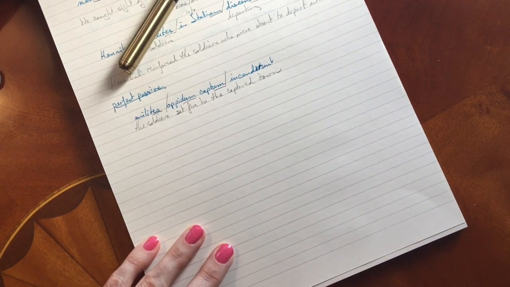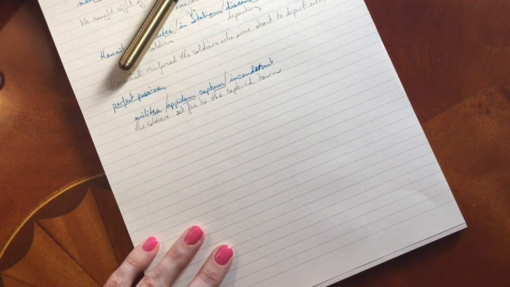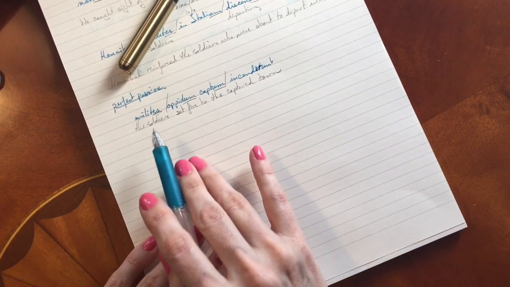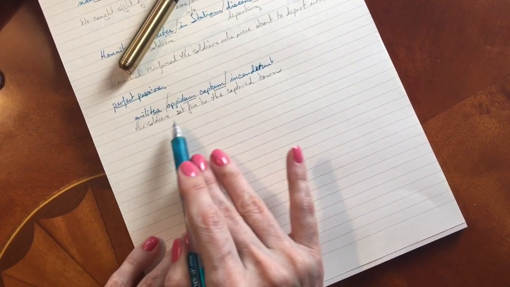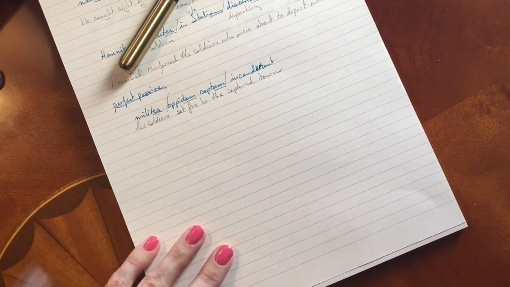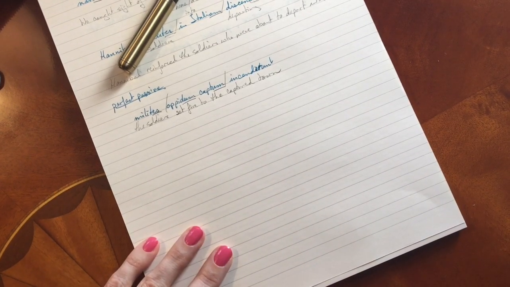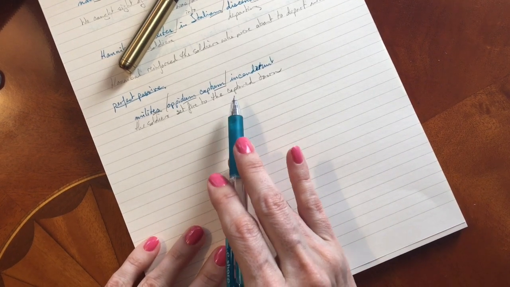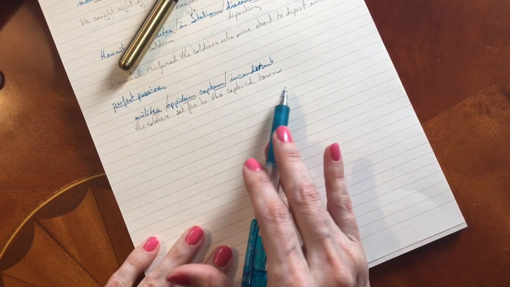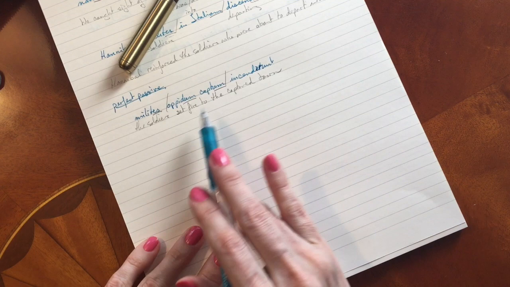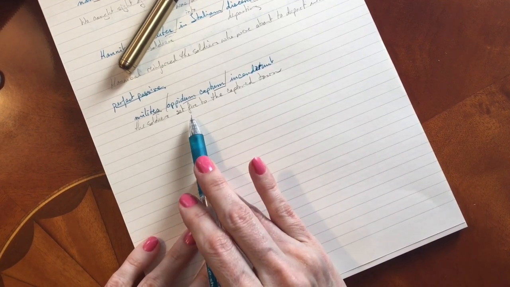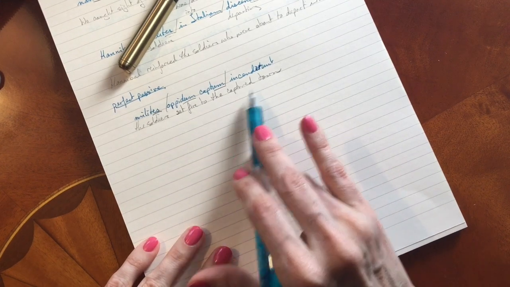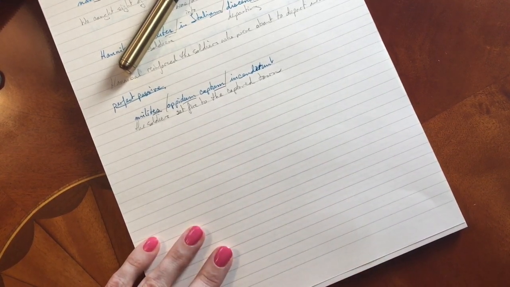The soldiers set fire to the captured town. How many ways can we translate that? We have one subject, and we can use a relative clause. The soldiers set fire to the town that was captured. When they captured the town, they set fire to it. The soldiers captured the town and set fire to it.